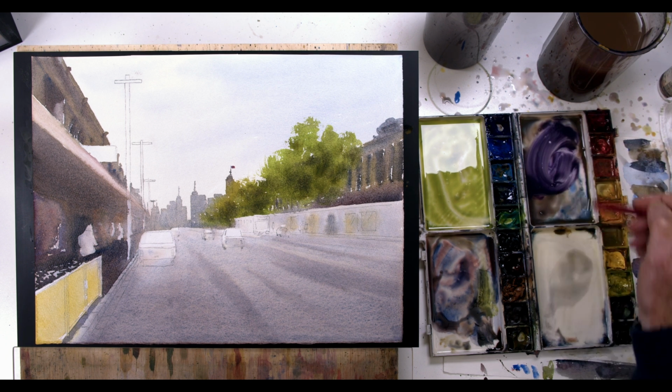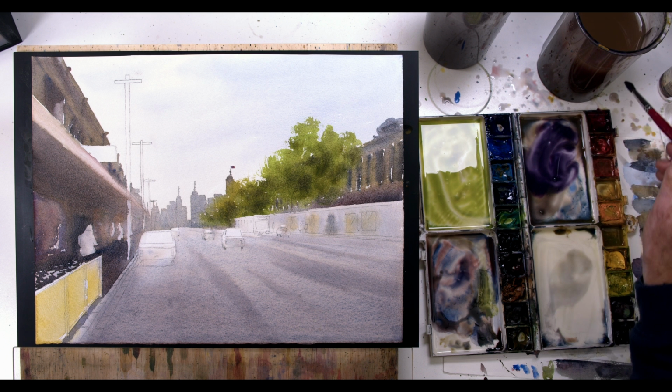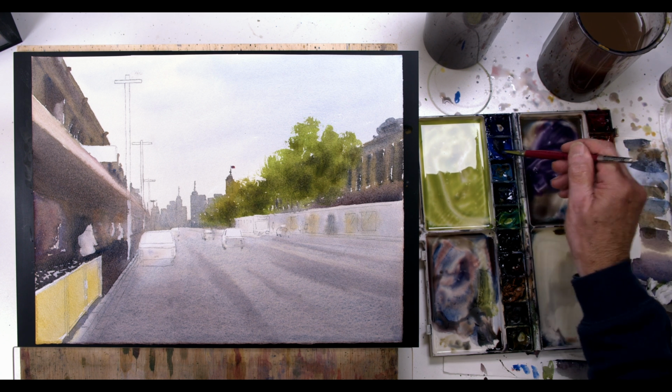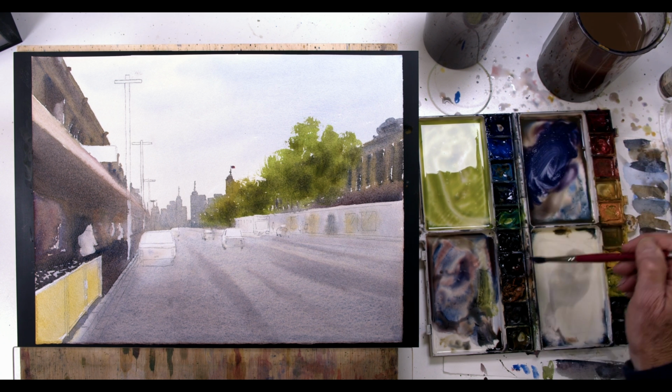The reason I keep picking up too much permanent rose, managed to drop some water in there, so all the permanent rose very wet. A little bit of permanent rose goes a long way.